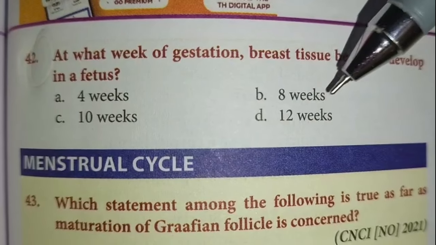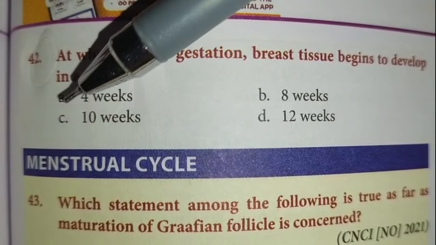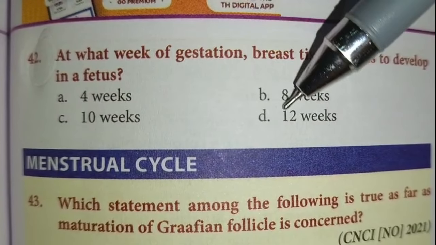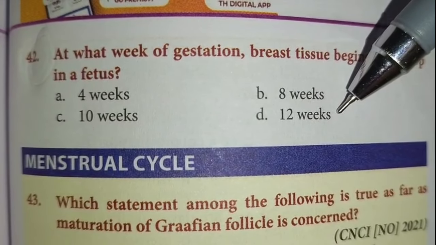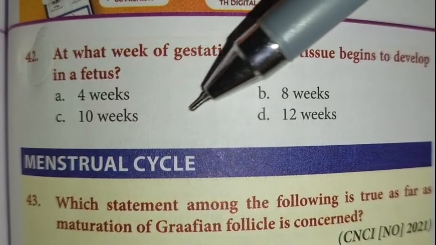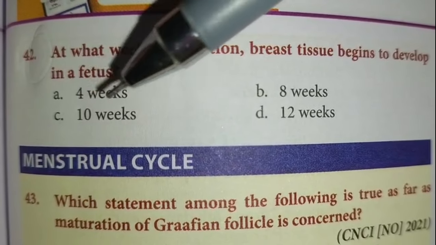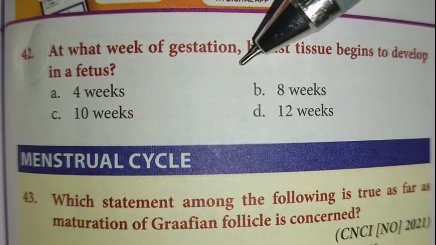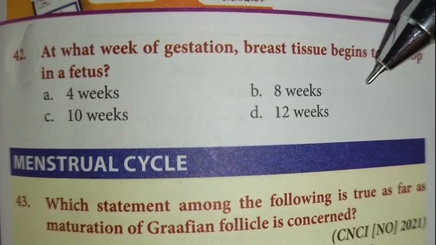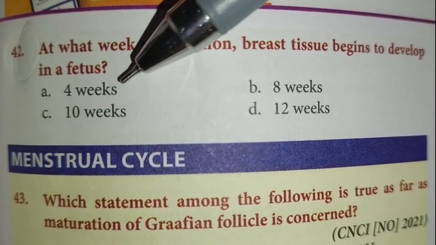Option B, 8 weeks. Option C, 10 weeks. And option D, 12 weeks. And the correct answer is option A, 4 weeks. At 4 weeks of gestation, breast tissue begins to develop in the fetus.